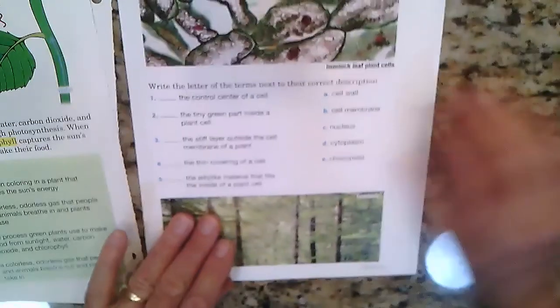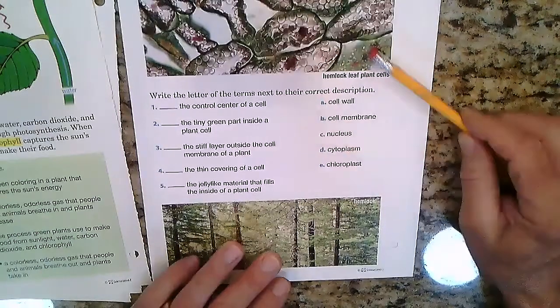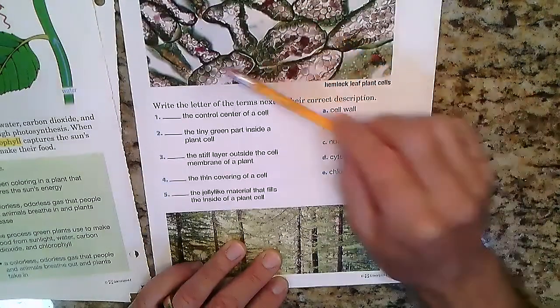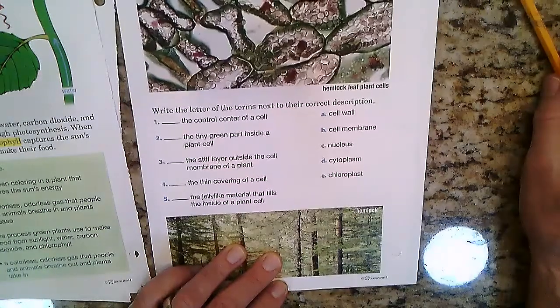And then there's a little matching here. Once you've studied these things, can you do the matching? And these are hemlock leaf plant cells that are greatly magnified. Isn't that cool how they look? That's from a hemlock tree.